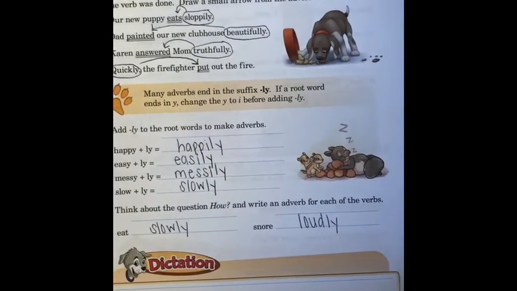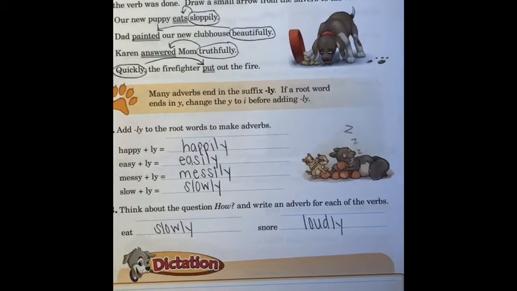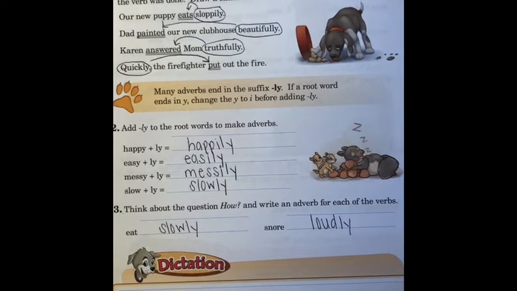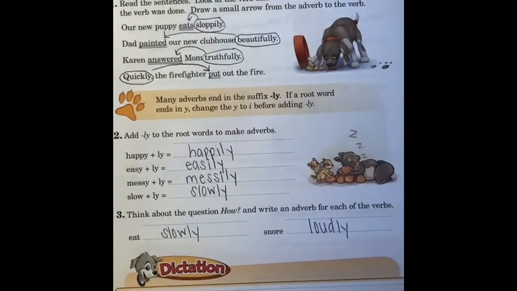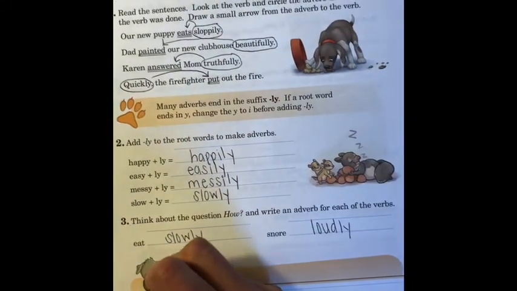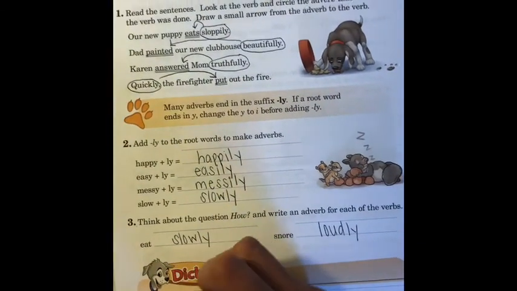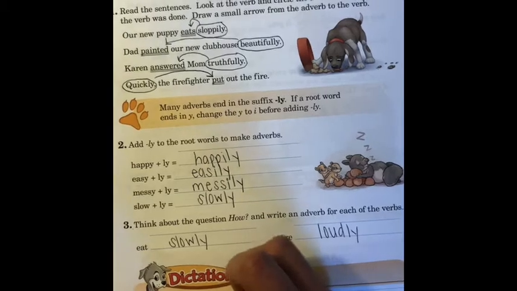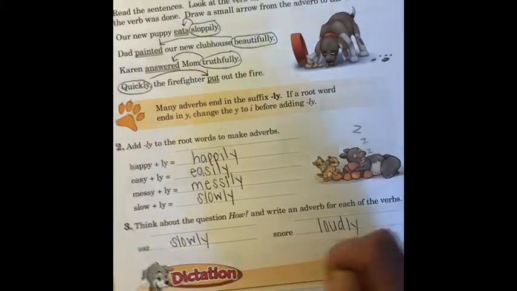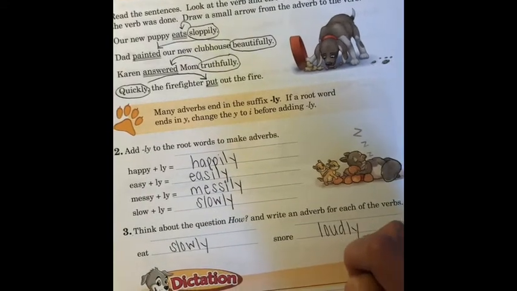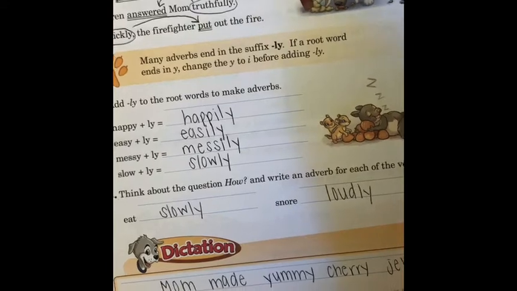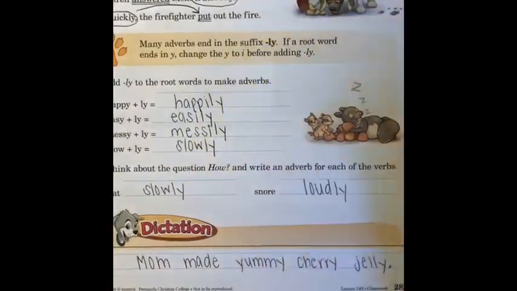I'll write it out for you. Mom made yummy cherry jelly. Okay, so check to make sure that you wrote that correctly.